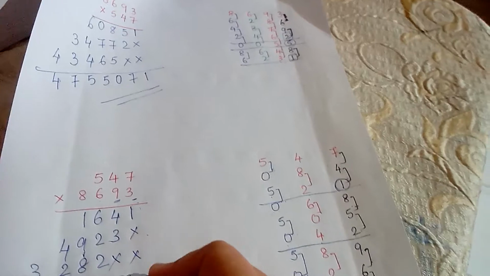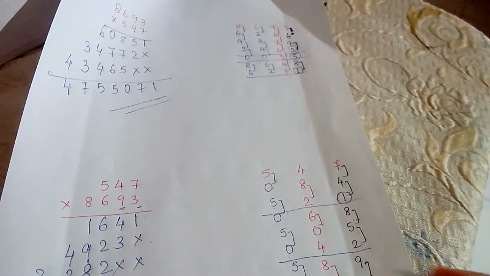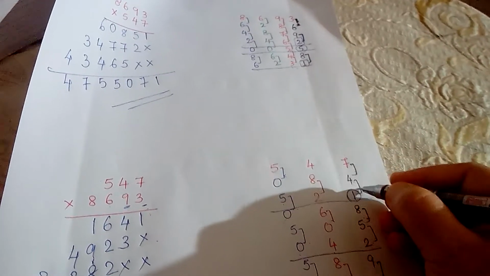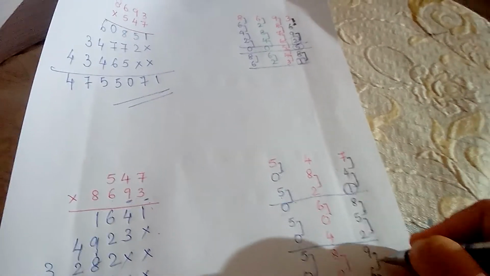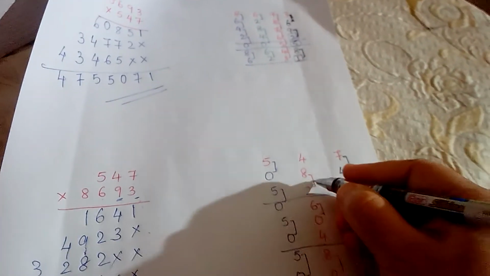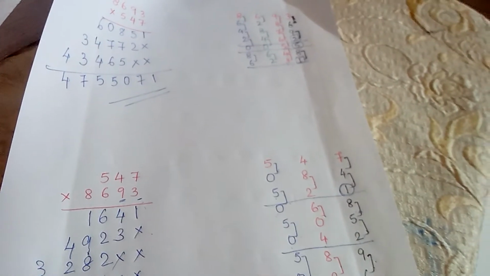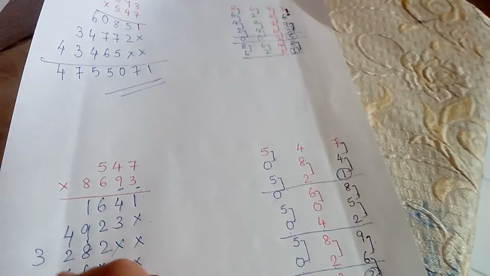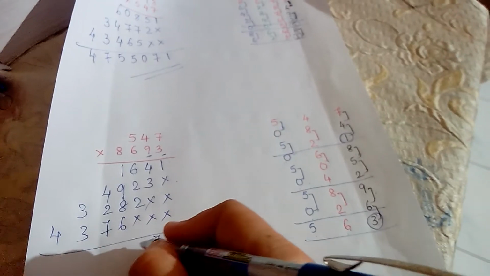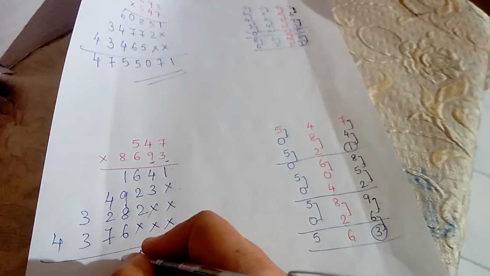Now let's go for 8. So we will take it 8. So first is 6. Then 1, 2, 3, 4, 5 plus 2. It's 7. Then 1, 2, 3 plus 0. That's 3. That's 1, 2, 3, 4. So it's 4. Now if you just add it up, you will get the same answer.